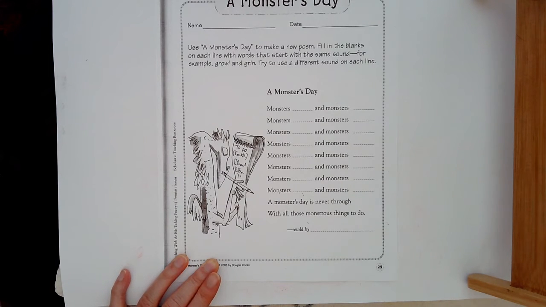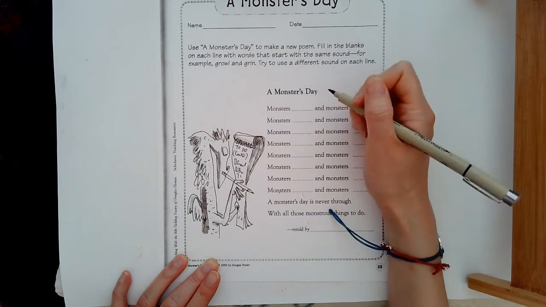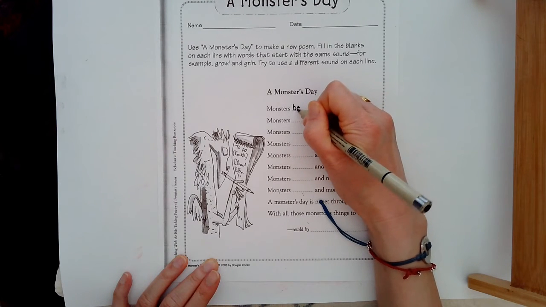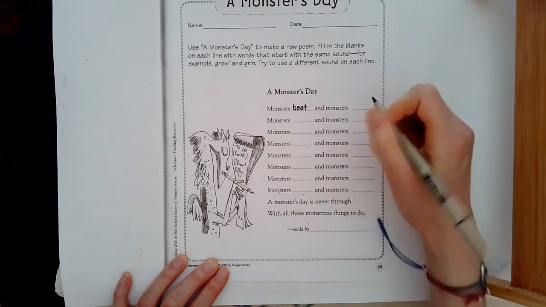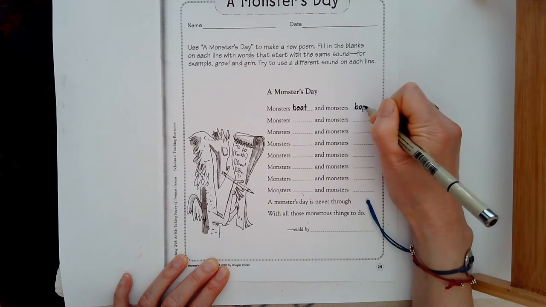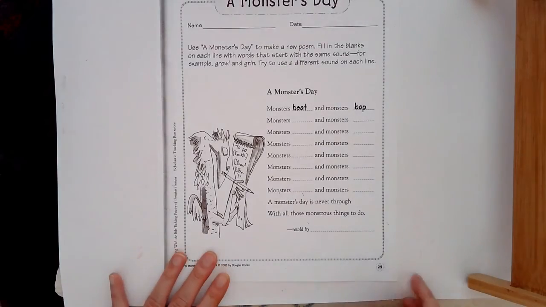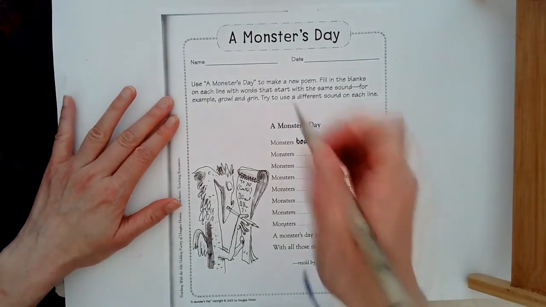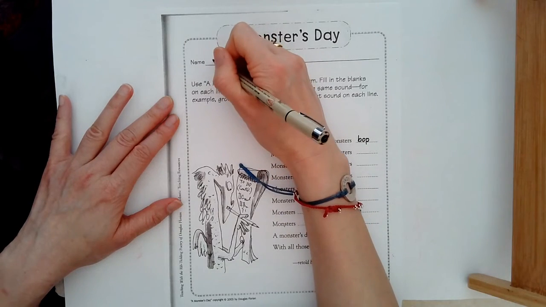Oh, and Miss Long was being bad. She forgot to write her name on her paper. So when you submit your writing to Google Classroom, make sure that you write your name on this so I know who the author is. Okay, now we took care of that. So back to monsters beat and monsters bop.